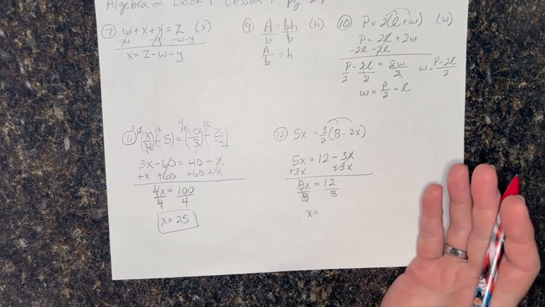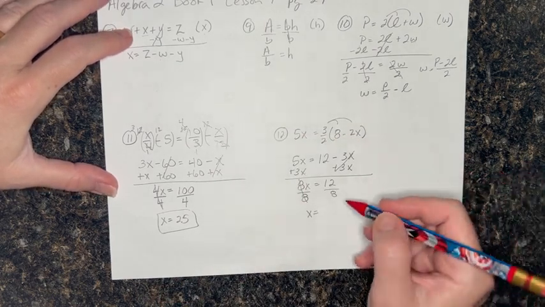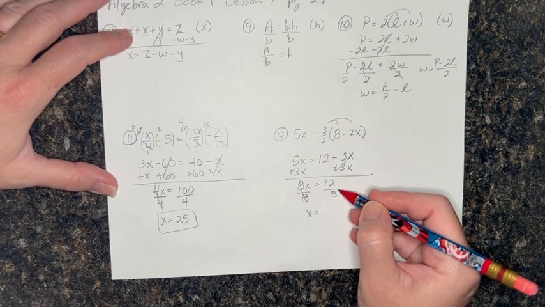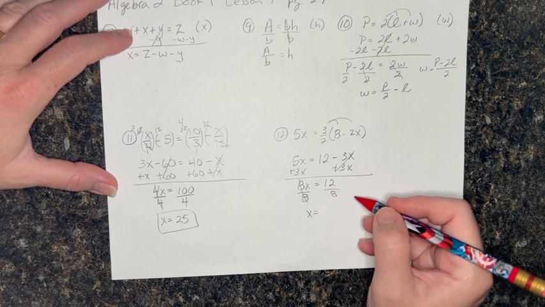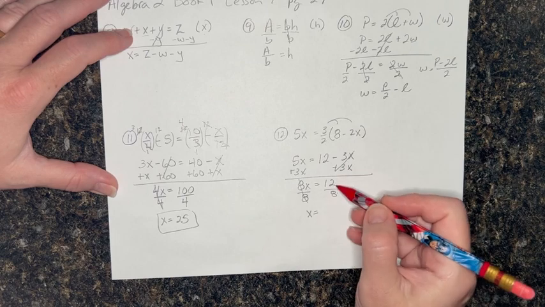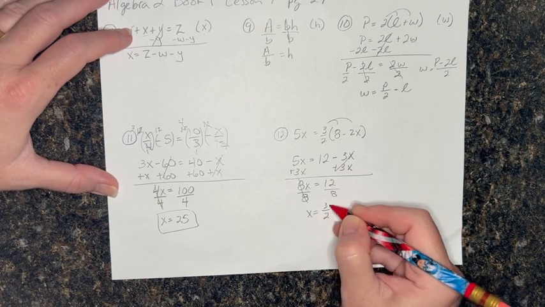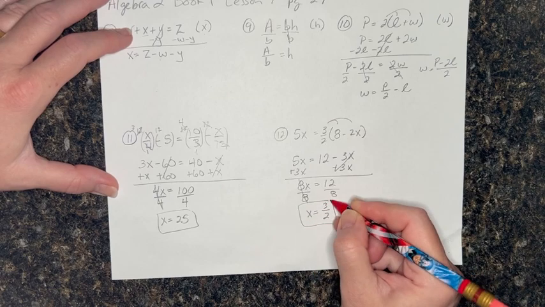8 obviously doesn't go into 12 evenly, but they do have something in common, right? They have 4 in common. So we're dividing the whole thing, each numerator and denominator, by 4 to reduce. 4 goes into 12 3 times. 4 goes into 8 twice. And so our answer is x equals 3 over 2.